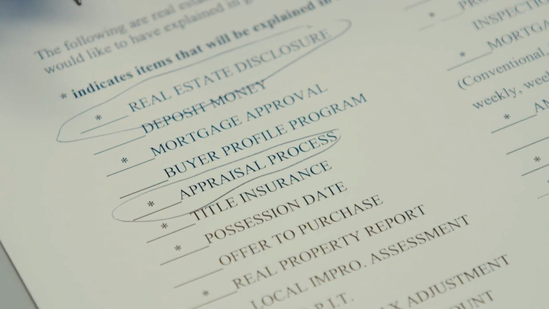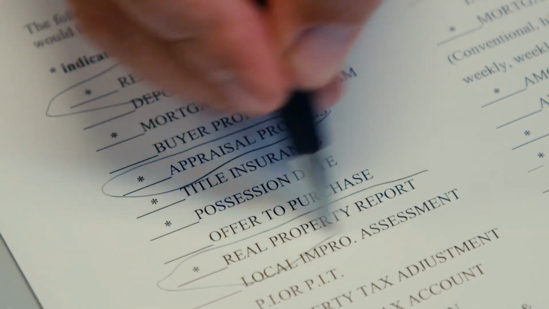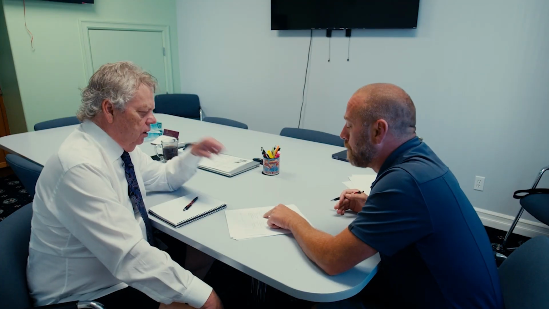The other ones we've got are title insurance and the real property report. Both of these kind of fall in line with each other. Title insurance is basically an insurance policy if we can't get an RPR. Now, an RPR is a survey of the land. So it shows... That's the real property report? That's the RPR. Okay.